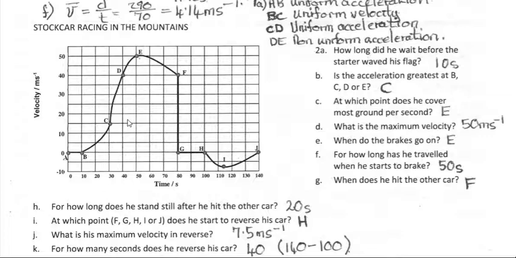That would be the distance, but the question is saying for how long has he traveled when he starts to brake? Well, he brakes at 50 seconds. However, that's not quite right because he only started at 10 seconds. So he started at 10 seconds and then he went to 50 seconds, so that should actually be 40 seconds.